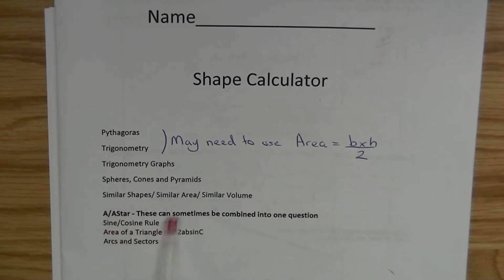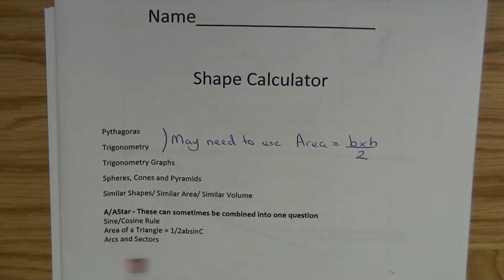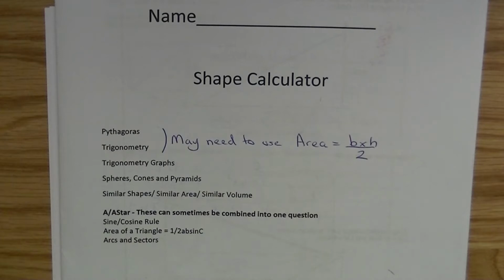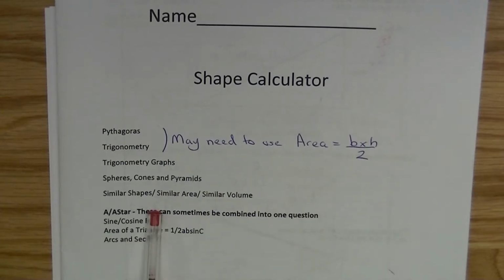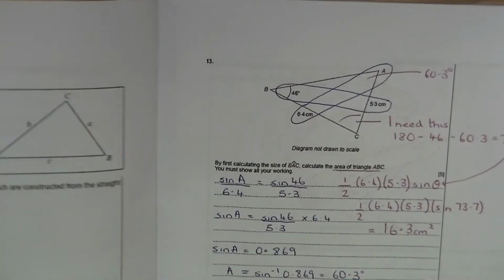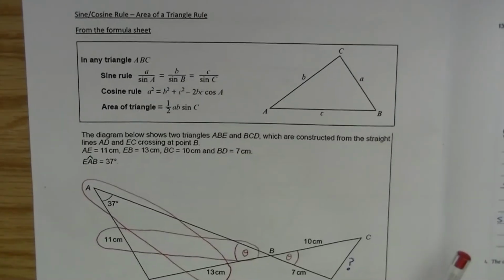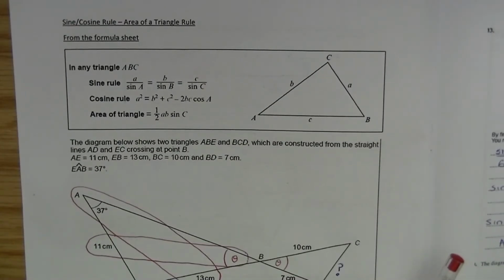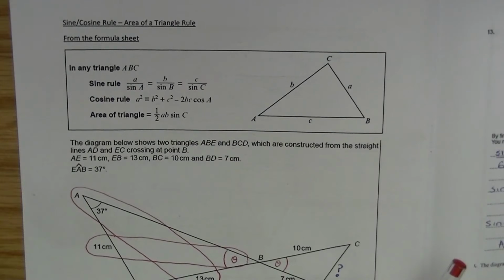But we're going to pick up some of these A and A star topics: the sine and cosine rule, area of a triangle, arcs and sectors. Maybe then do a little bit of similar shapes in this one. But we're going to start with a little bit of a tutorial, however. Our journey in this booklet begins on the top of page 14.